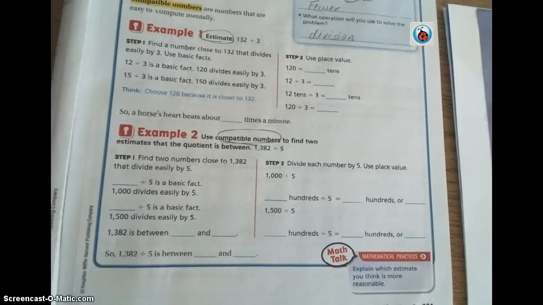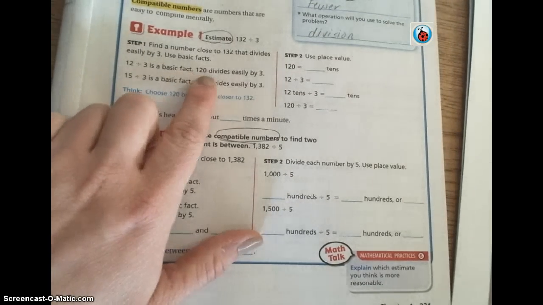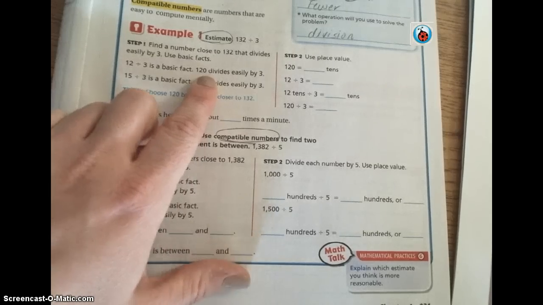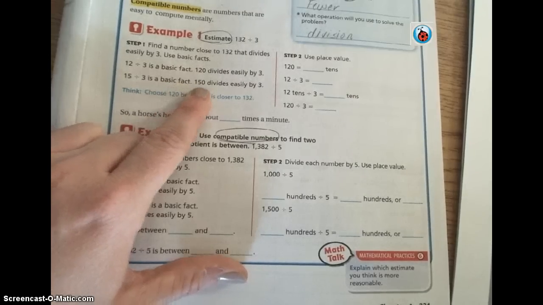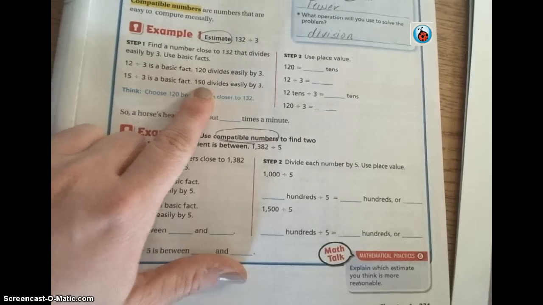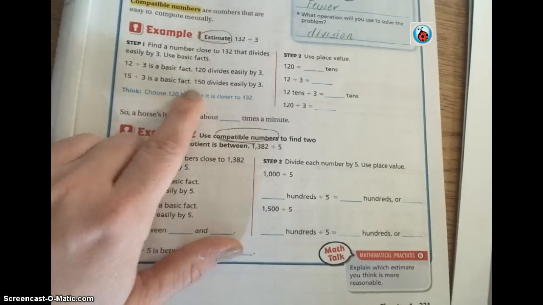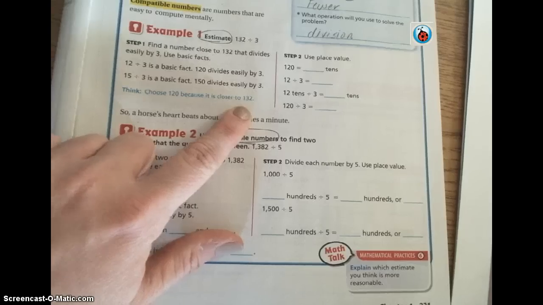Step 1 is to find a number close to 132 that divides easily by 3 and use basic facts to do that. So 12 divided by 3 is a basic fact, so 120 divides easily by 3. Also, 15 divided by 3 is a basic fact, so 150 divides easily by 3. Think in your head. I'm going to choose 120 because it is closer to 132 than 150 is.